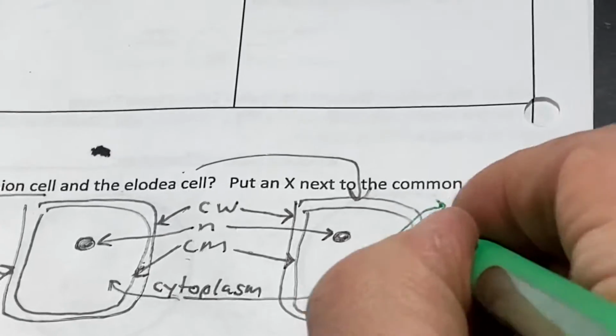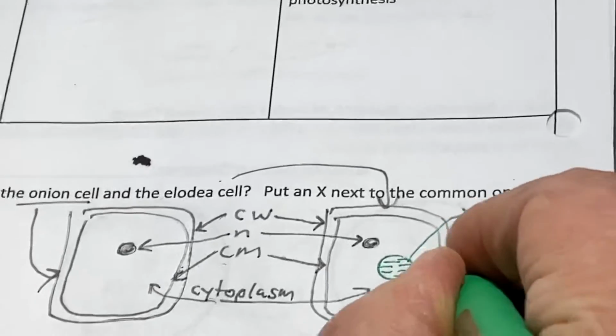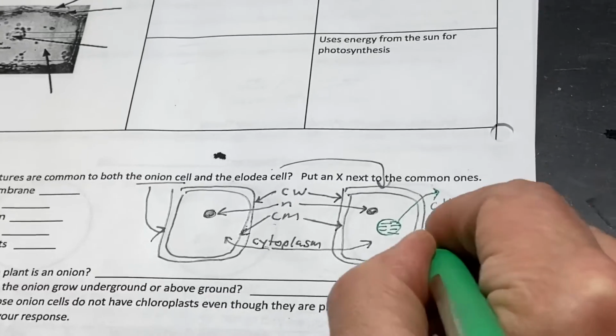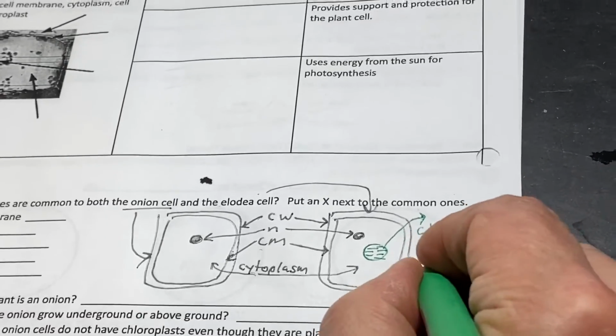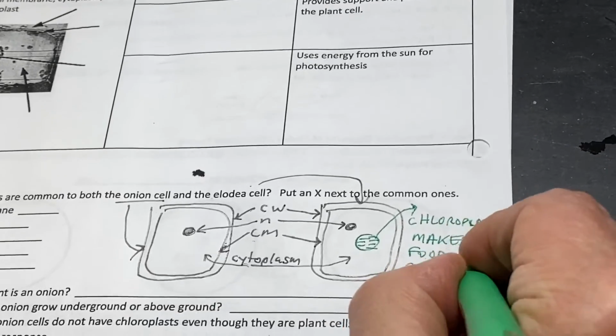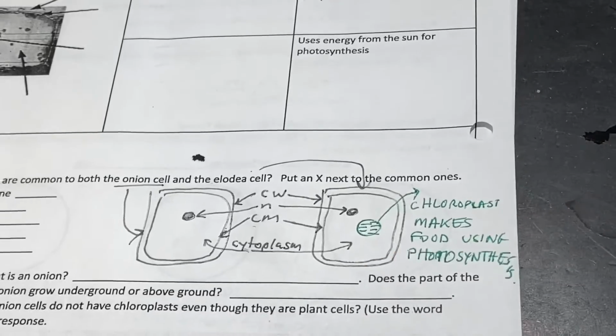And what it does is it basically makes food for the plant using a process called photosynthesis. Okay?